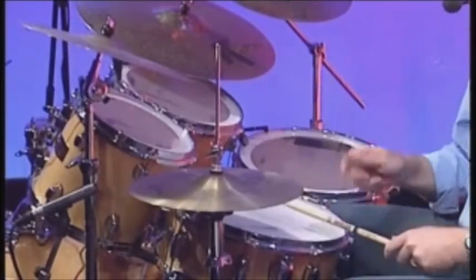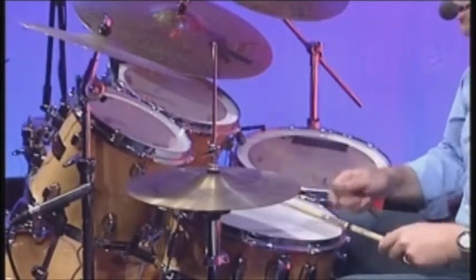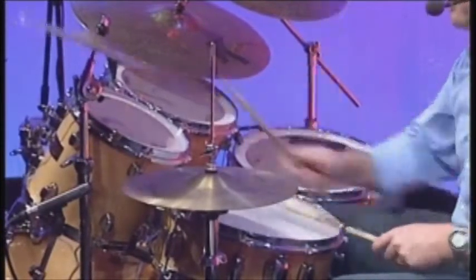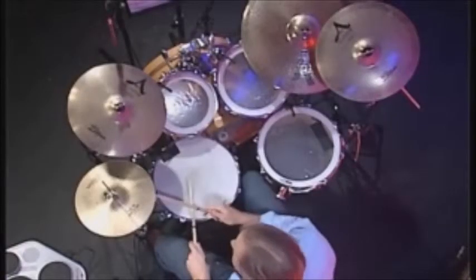2, 3, 4. 3, 4. 5th bar. 6th bar, repeating to the beginning. 2nd bar. 3rd bar. 4th. 5th. 6th, which is the 12th.